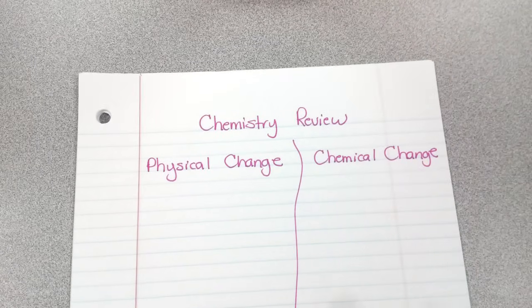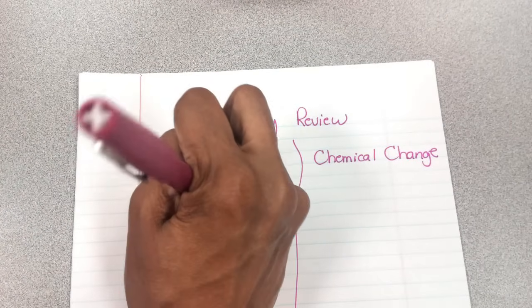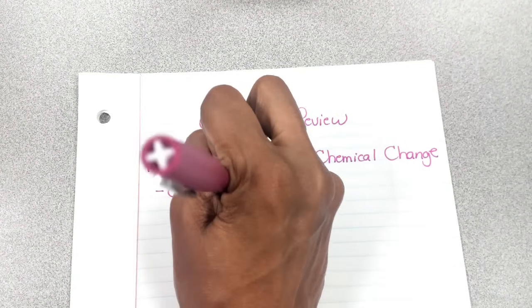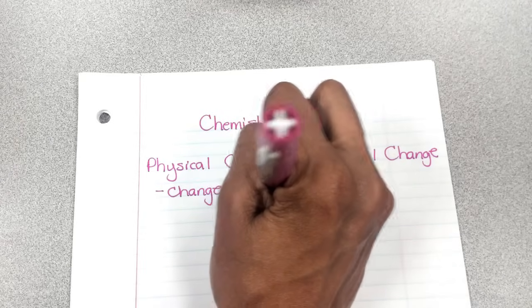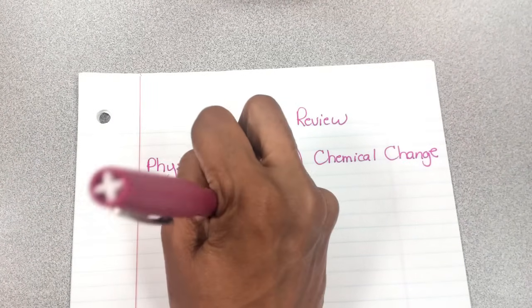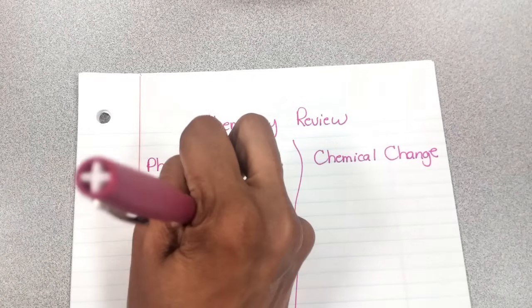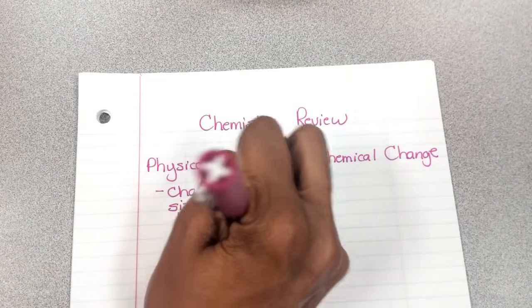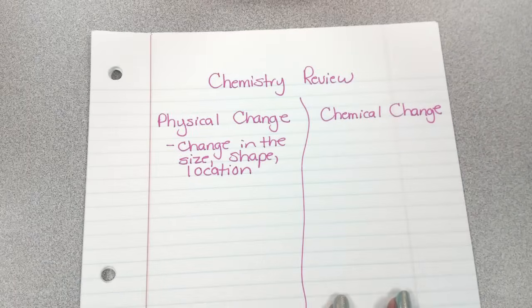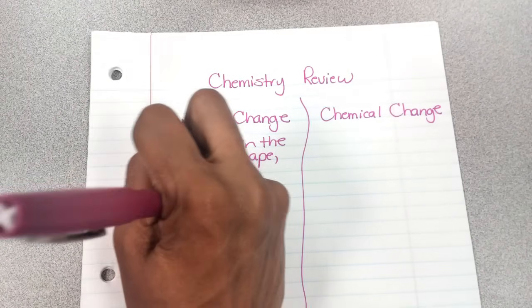All right, so the definition of a physical change is any change in the size, shape, or location. Okay, so some examples of physical change is a phase change.